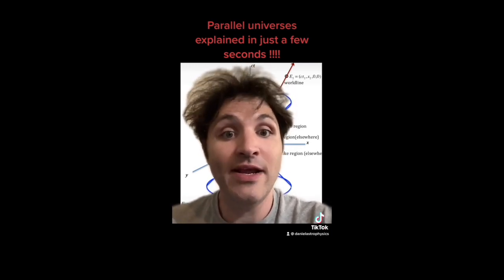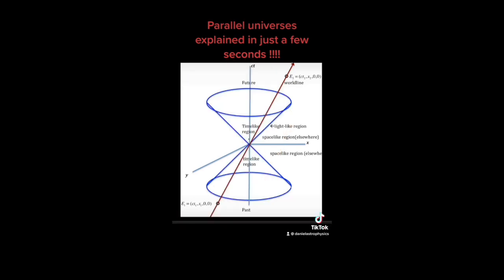If you give me just a few seconds, I can explain parallel universes with the plot behind me. Ready? Here goes. The plot here represents our universe at any time. The past is the cone pointing downwards, and the future is the cone pointing upwards. We're right at the origin at any given instant. We cannot travel outside of this cone.